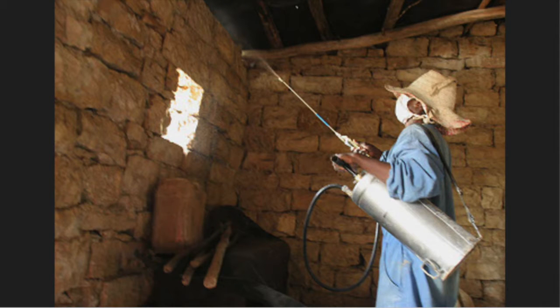Our main method of vector control is indoor residual spraying. This method kills off infected mosquitoes before they have the chance to reproduce and carry the infection onwards. Lasting around 3 to 5 years, the insecticide rests on the walls of homes and community places, killing off the mosquitoes as they rest after a blood meal.